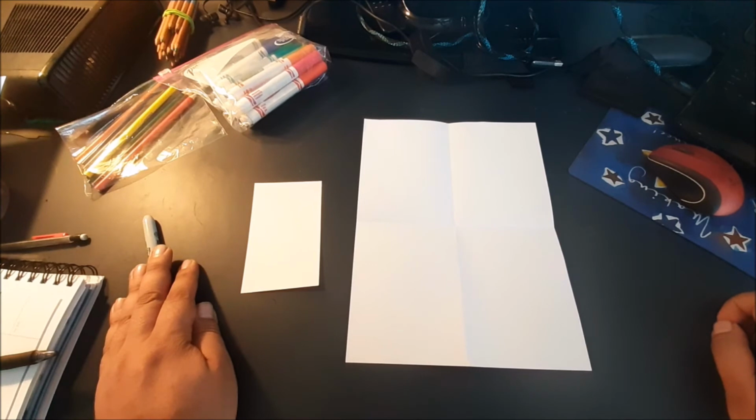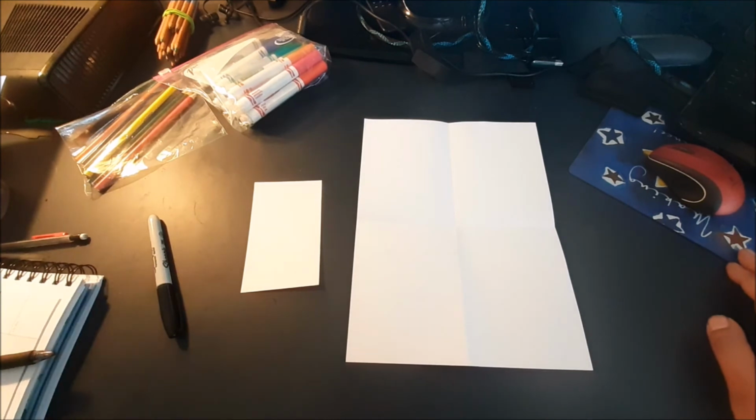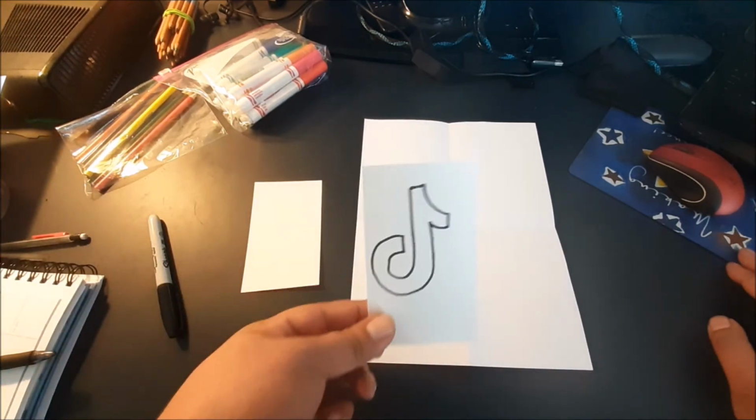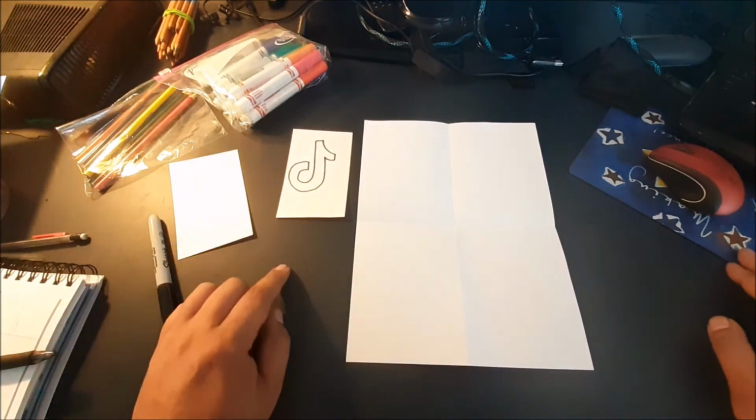Because Andy Warhol did pop art, popular culture, so you might want to think about something that is very popular. Something that could be from cartoons, could be social media, could be whatever. So for mine, I actually already drew one. This strange logo, I have no idea what it is, but I'm sure you guys do.